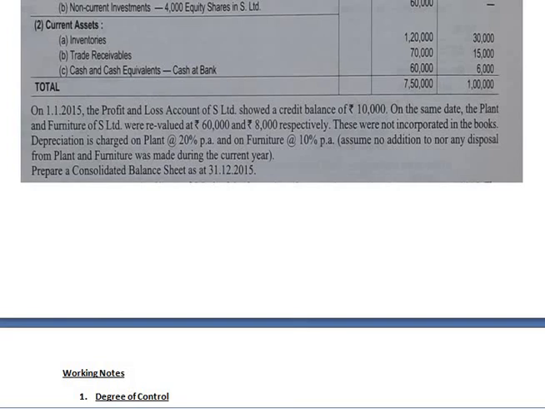First of all, we have to find out how much is the increase or decrease in the value of assets. If there is an increase in the value of assets, then we have to charge additional depreciation, and if there is a decrease in the value of assets, then we have to calculate the excess depreciation charged on that particular asset, and then adjust it accordingly in the profit and loss account. Now let us look at the working notes of how these are to be done.